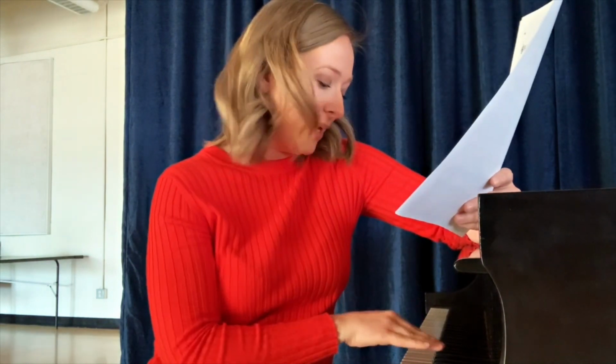B section. And then we're gonna creep right back into E flat major. We're going to go back home. So E flat will be the do again.